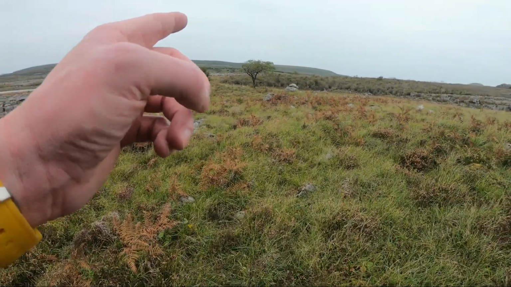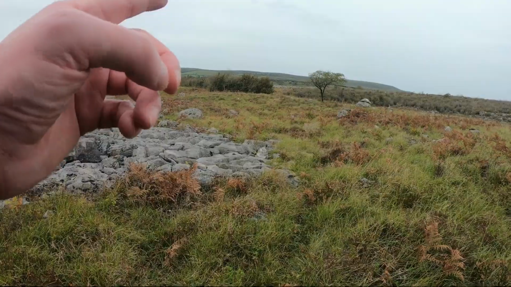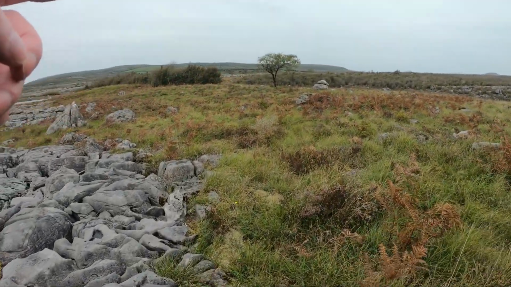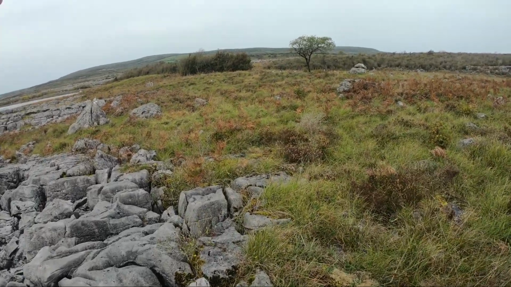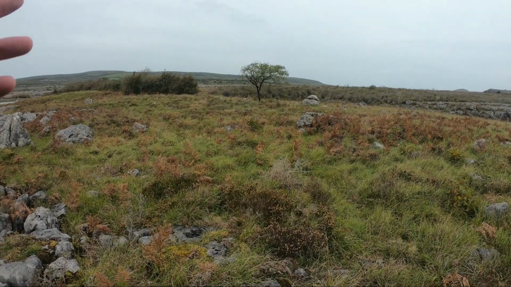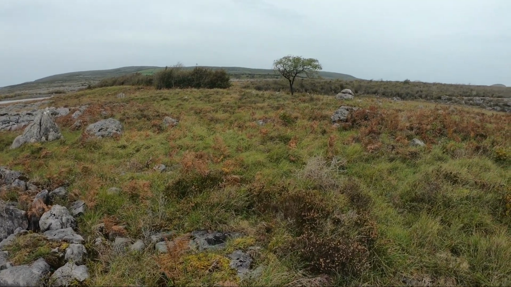There's a rock formation beside it. I really want to get that tree into a frame. So there's nothing really there. I'll have a look around and I'll get back to you in a minute.